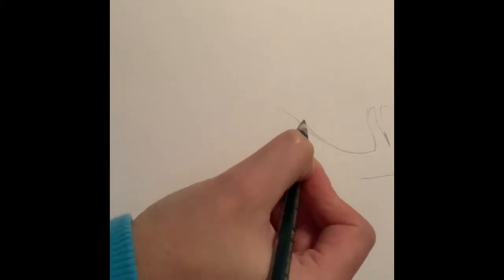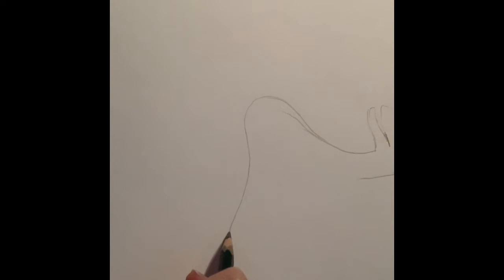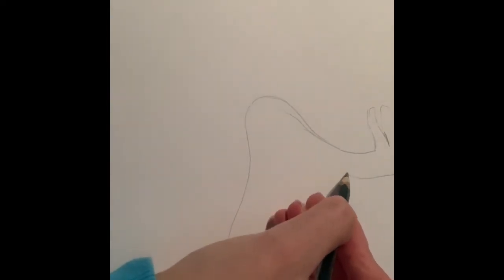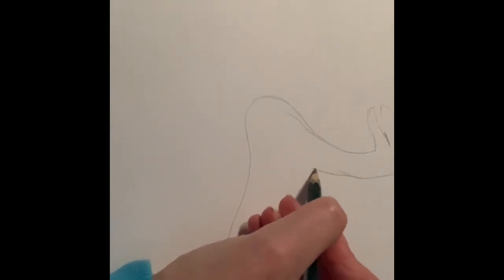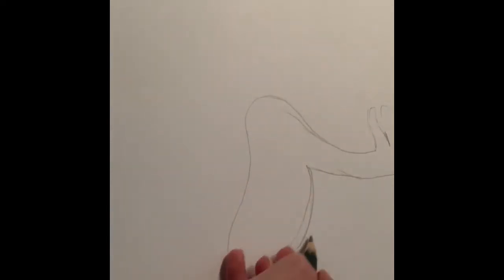And this one doesn't matter, you can do it however you like, and it can have kind of a funny shaped body. Doesn't really matter because this one is just to do with your imagination.